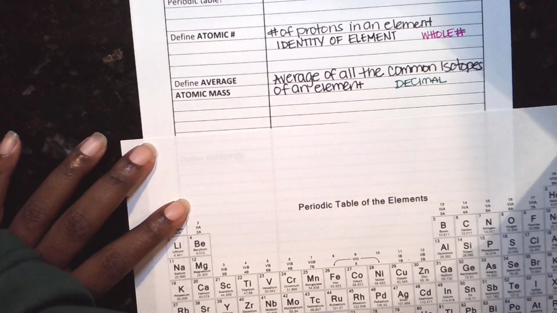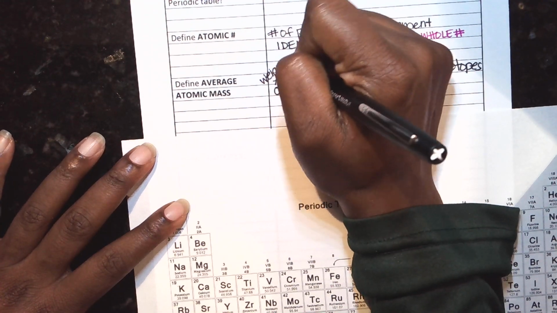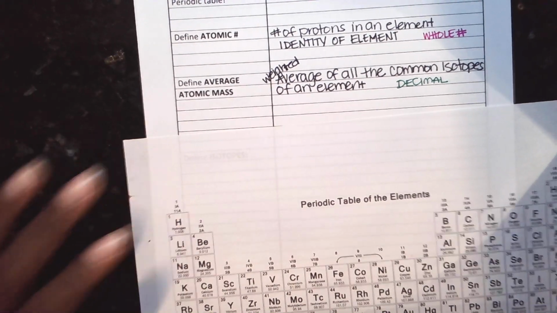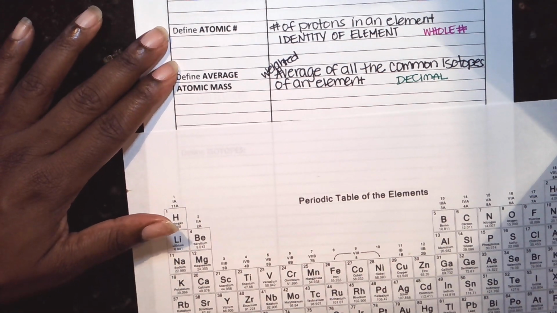And I should say that it is a weighted average. Now, what does weighted average mean? It means all of them don't have the same weight. Very similar to your grades, where 50% of your grade has to do with classwork, and 10% has to do with student engagement, and 40% has to do with assessments. They're not all the same. So it's weighted according to how much of it really exists in the real world.